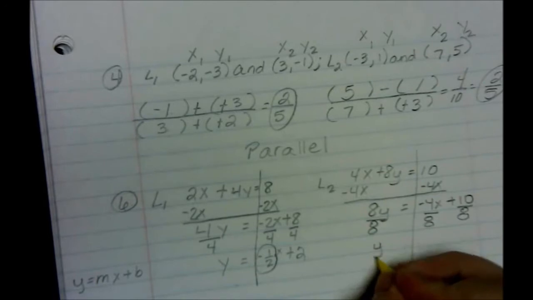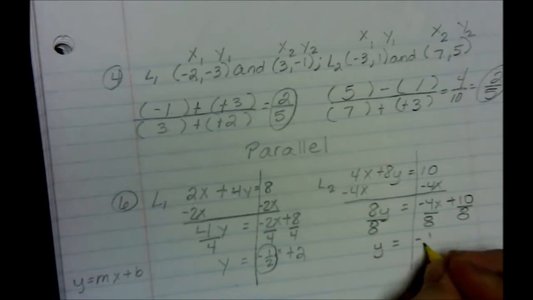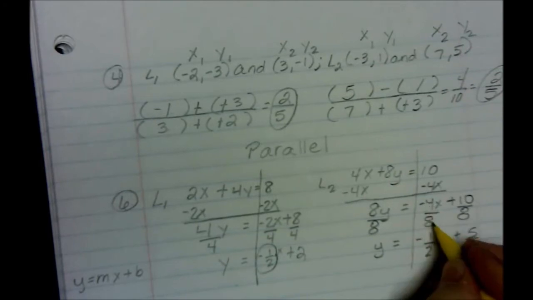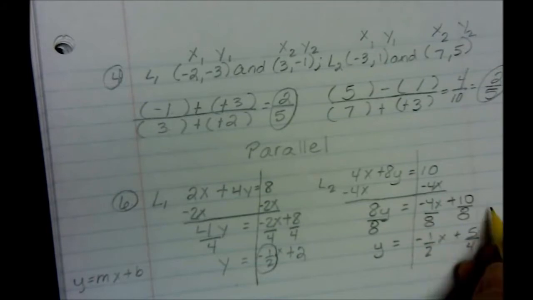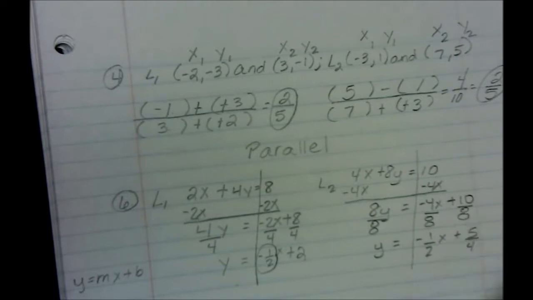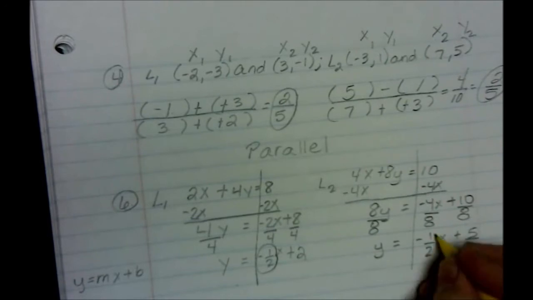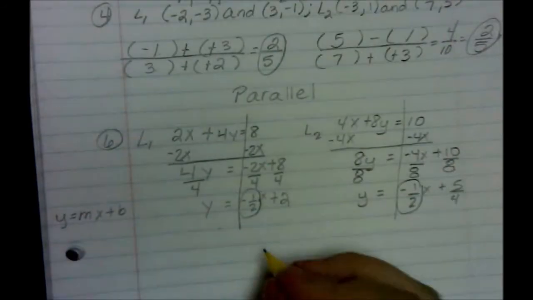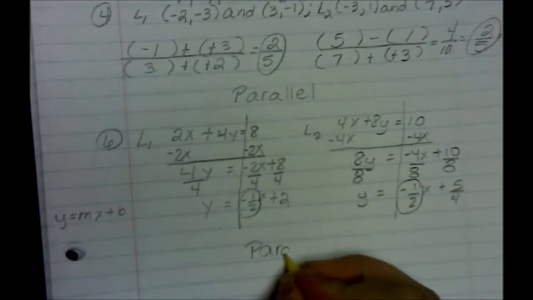So we are left with y equals negative 1/2 x plus 5/4, and I get that by dividing my numerator and denominator by 4 to get that negative 1/2, and then I divided this numerator and denominator by their common number, which is a 2. So my slope here is also a negative 1/2. So that means that my lines are going to be parallel.